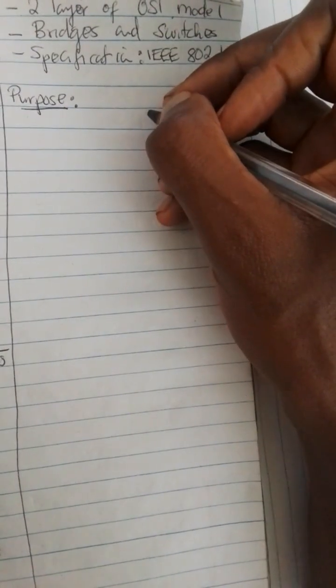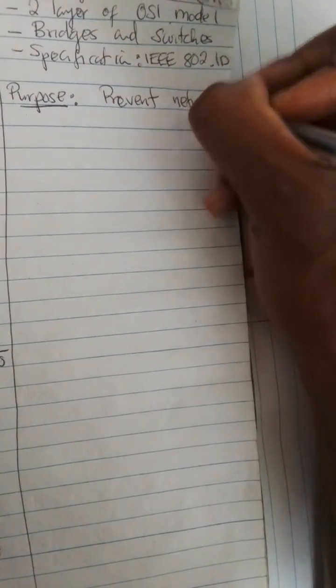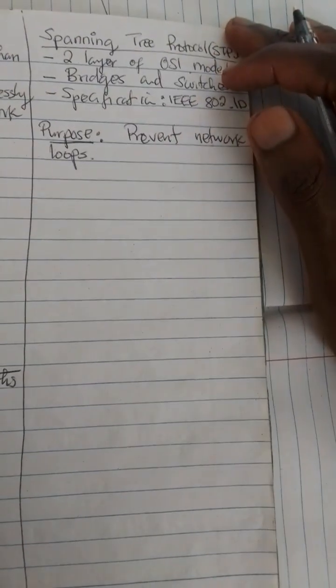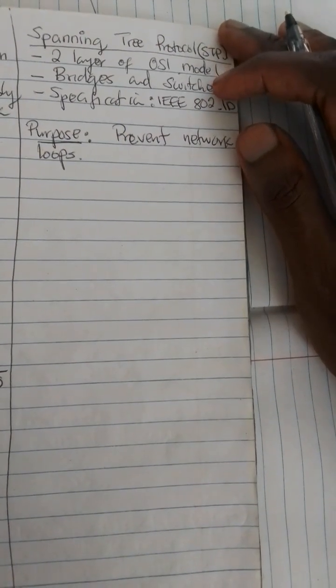So its purpose, or its function, is just to prevent loops, just to prevent network loops. That's all this protocol is going to do for us. It's going to prevent what? It's going to prevent network loops. That's what the spanning tree protocol is going to do for us.